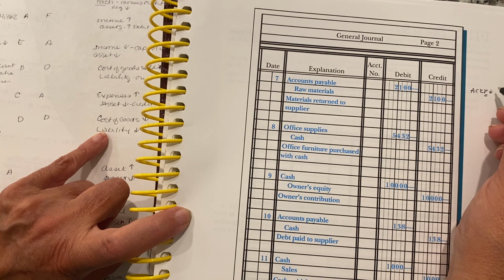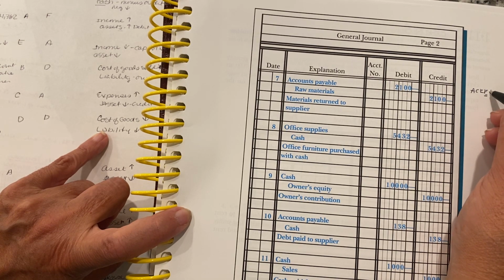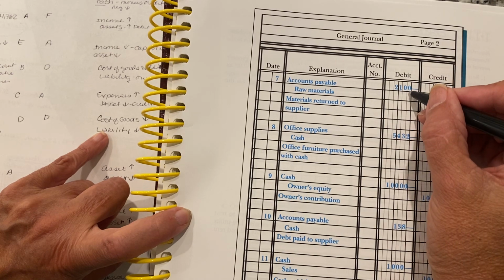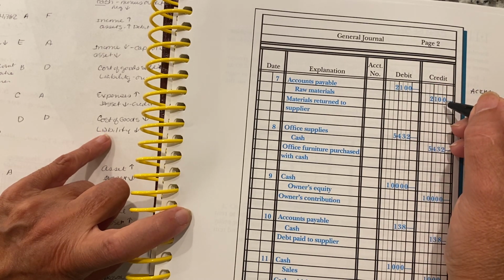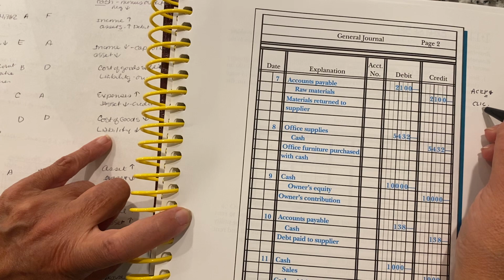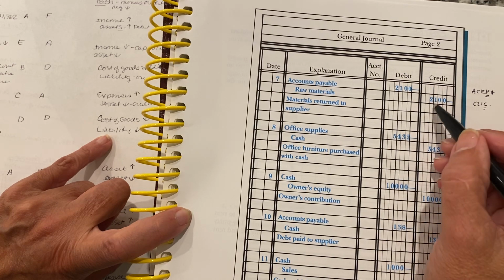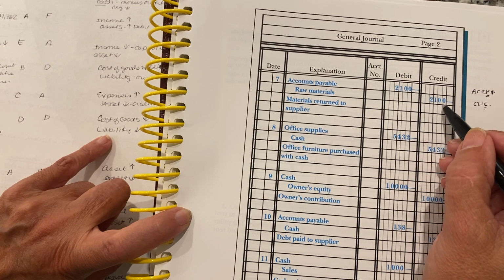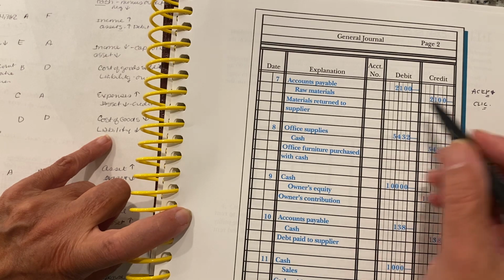Actually, the cost of goods went up. Sorry. So it's going to be 21,000. And then the liabilities. You're going to owe it, so it went up. So it's $21,000 on the credit.